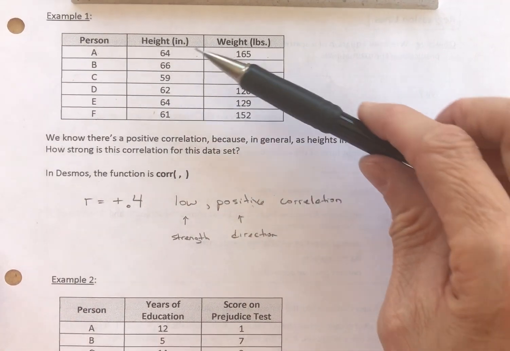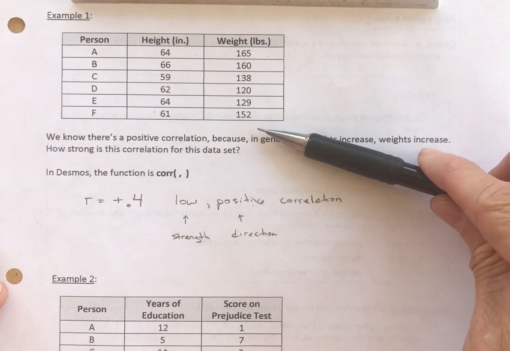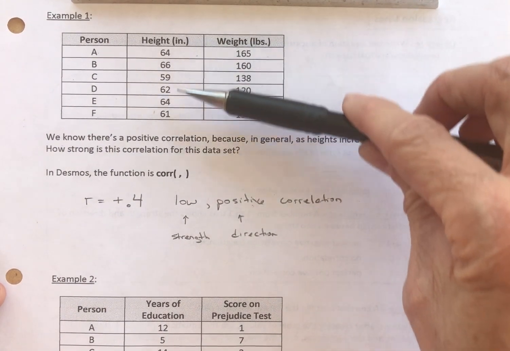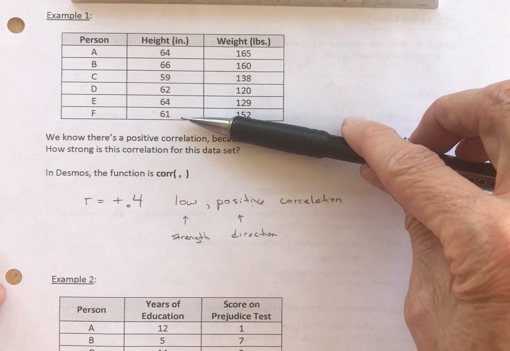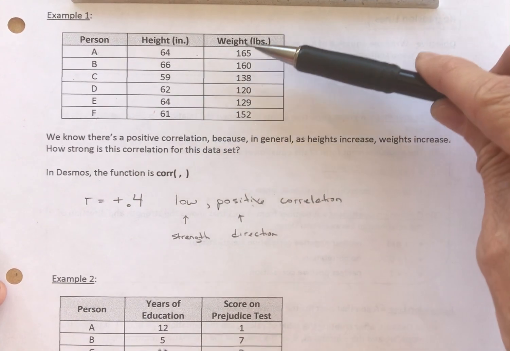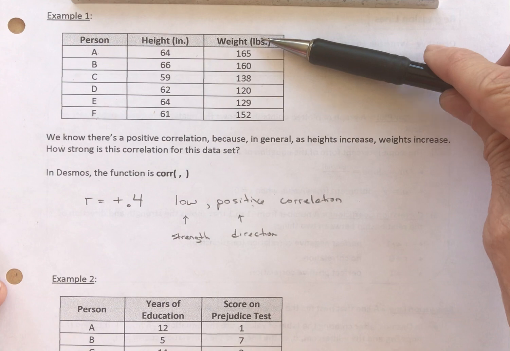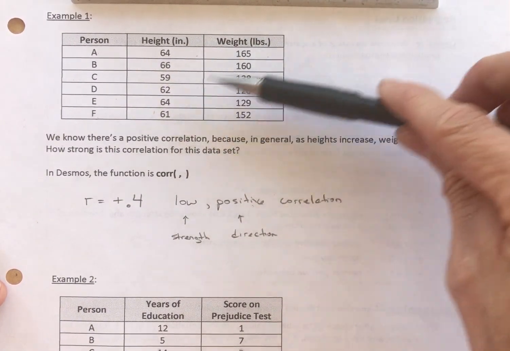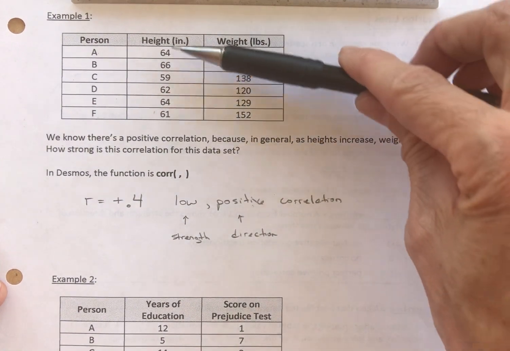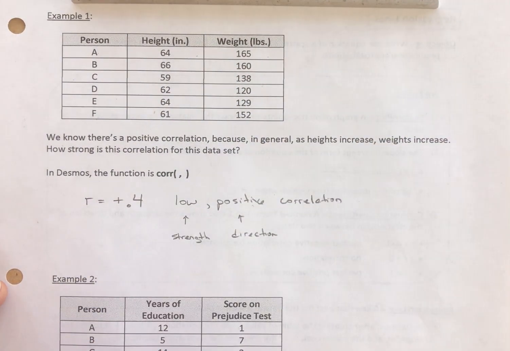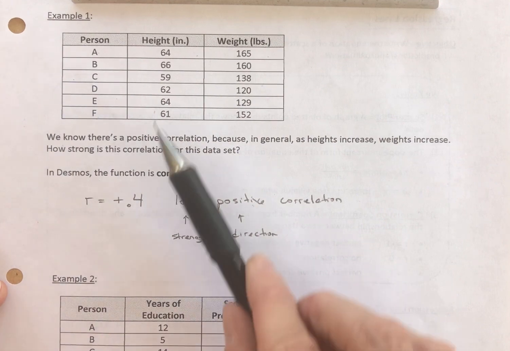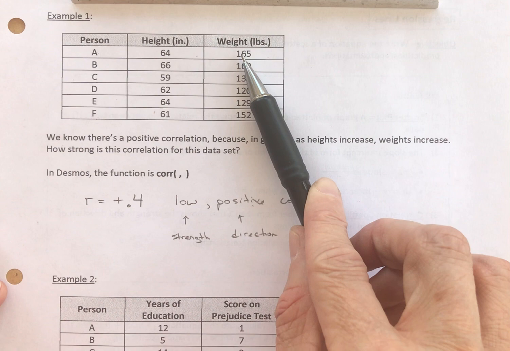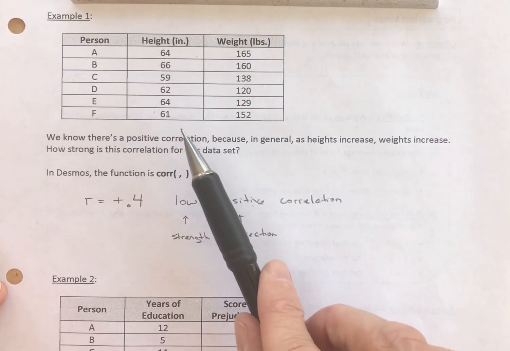If I were to do heights and arm span, we would see that's a very strong relationship. Our heights are very often very close to the distance from fingertip to fingertip, our arm spans. And so as we get taller, our arm spans get longer, and it's a very strong relationship. We can predict very well that if you're 64 inches tall, your arm span is almost 64. So that's an example of one that would be pretty strong.